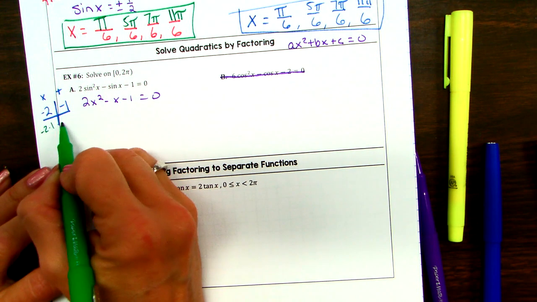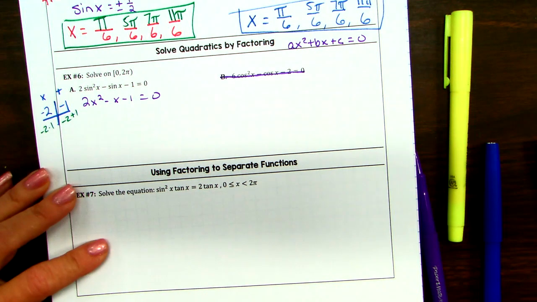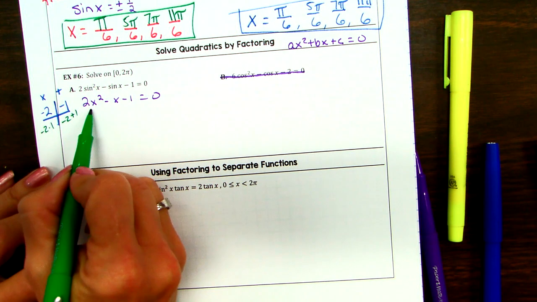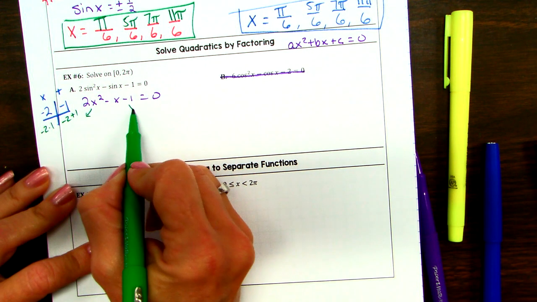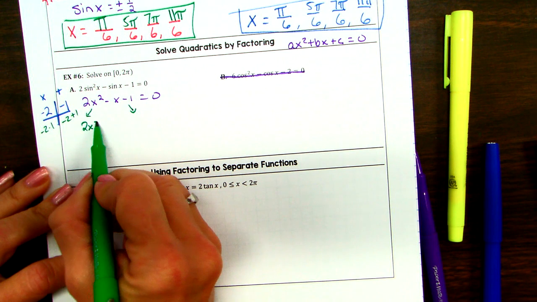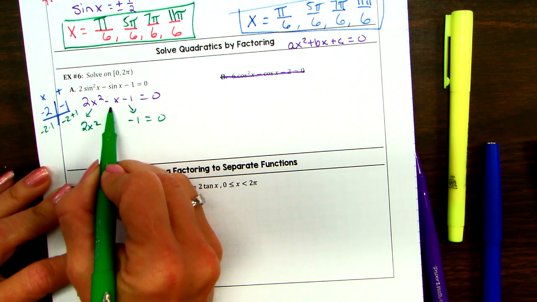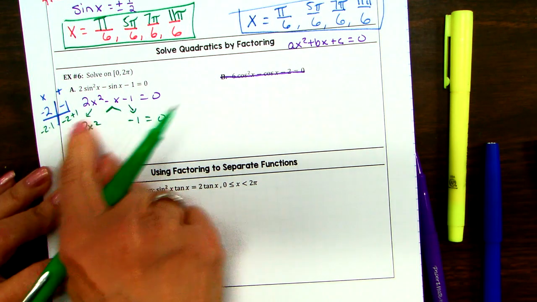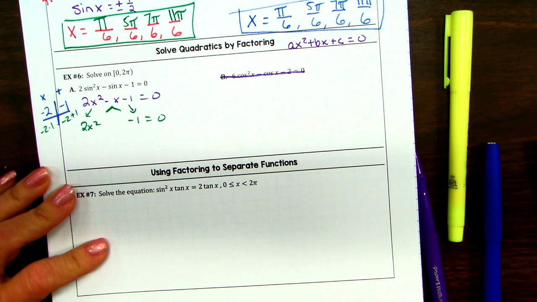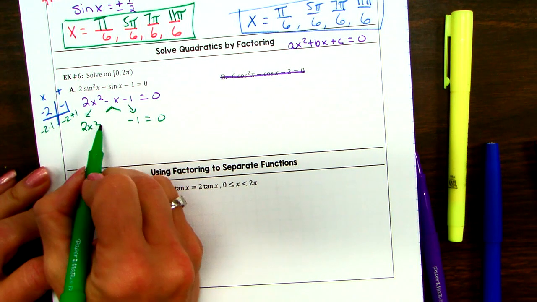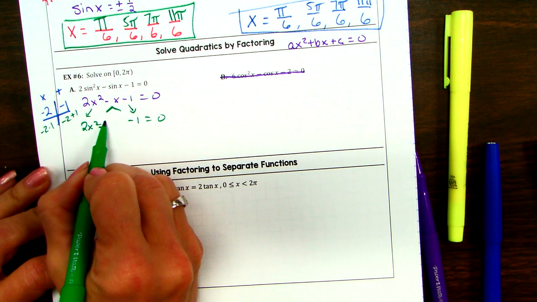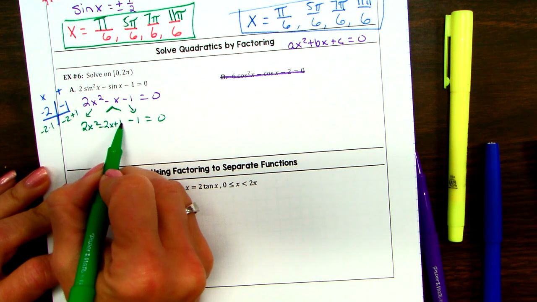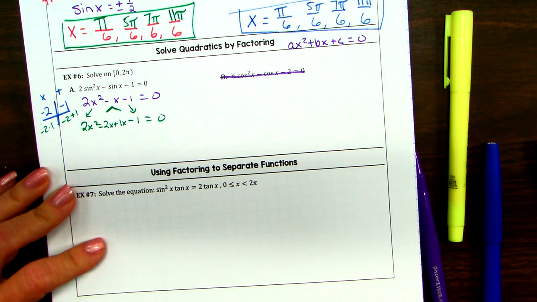So -2 times 1, -2 plus 1. And because of the 2, we have to bring down the outside 2 terms and split the middle into these two numbers, putting a variable on them. It doesn't matter which one you put first, but if one of them's negative, that's usually the better choice for the first term, putting the negative first.